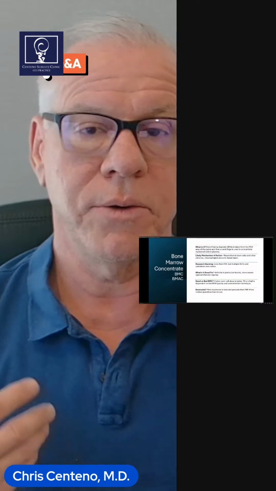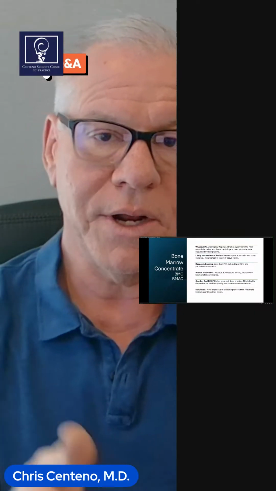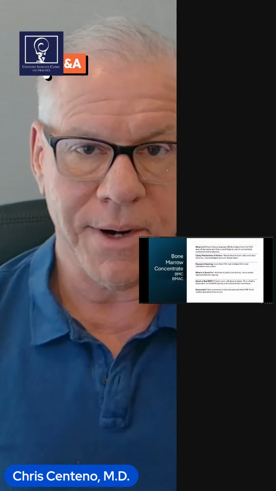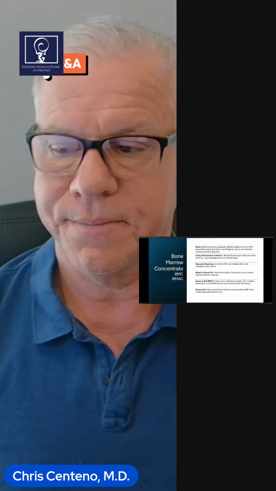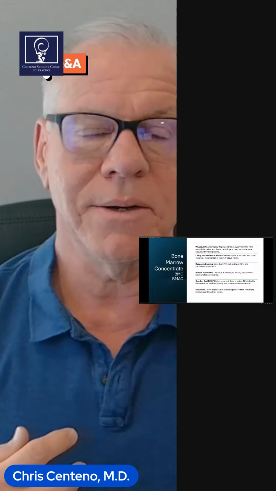Good versus bad BMC, that stem cell content matters a lot in how well it works. So in order to improve that, that's both dependent on the quality of the bone marrow aspirate, most of them were not high quality, regrettably, and the concentration technique used to isolate those cells. And the downside is really that it's more expensive to take and process than PRP, and it has more limited quantity than blood.